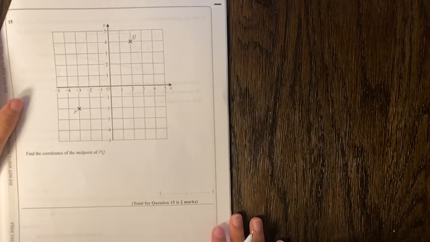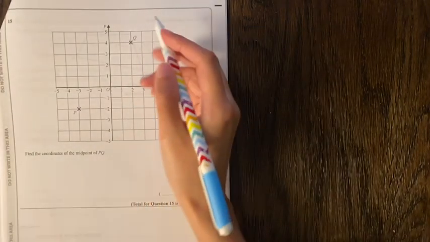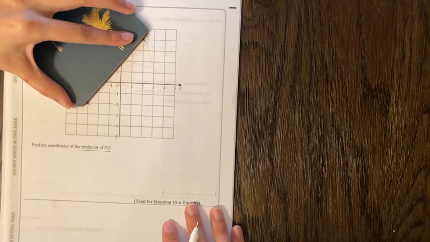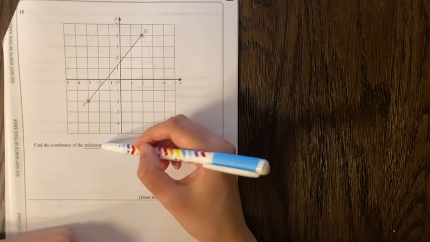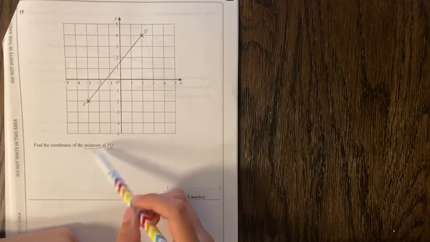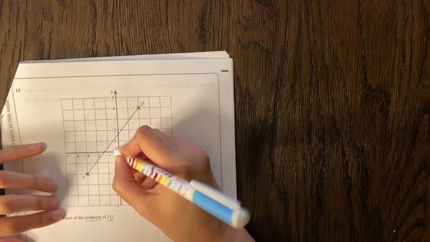Okay. This is around finding the coordinates of midpoint PQ. So midpoint means the middle of the line that is PQ. So PQ is the line joining points P and Q together. So first I would draw that. And then you have to work out what is halfway or in the middle of that line. It's just a fancy word for midpoint. To do that, you can just eyeball it. That's one way. So let's actually just see what we get when we do that.